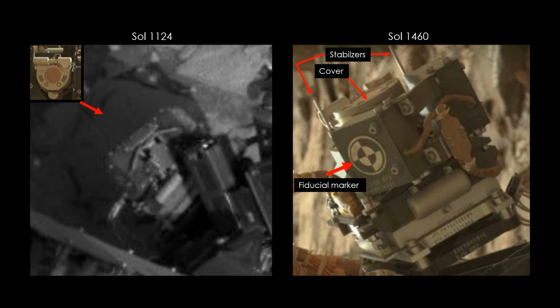3 important details are missing in the black and white image. First, it is missing the half-moon shaped protective cover of the camera that we're showing right here. Should be up here. It is also missing the 2 thin metal stabilizers. These right here are not showing. This small white blur that's right here could possibly be the fiducial marker, which is the 3rd remaining detectable difference between the 2.